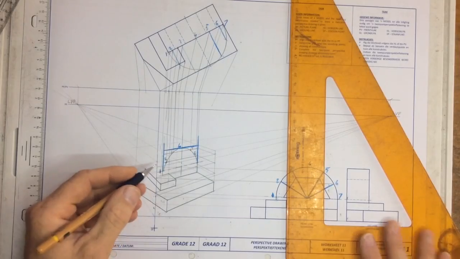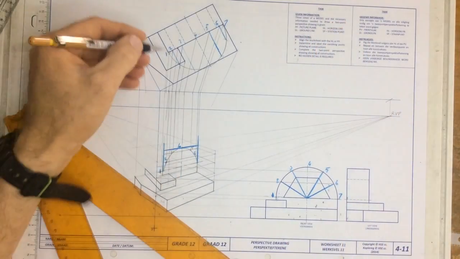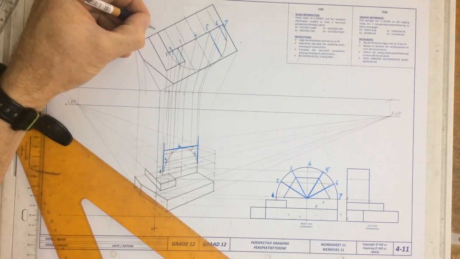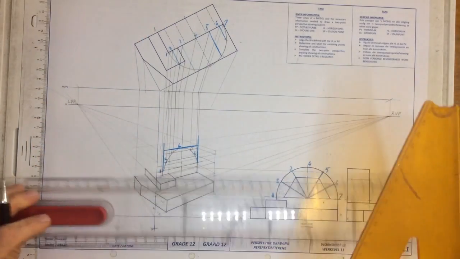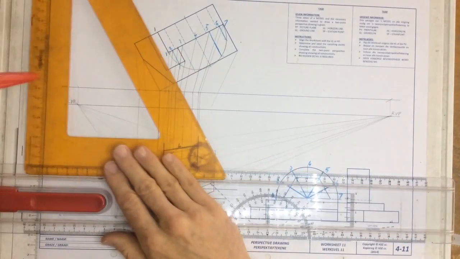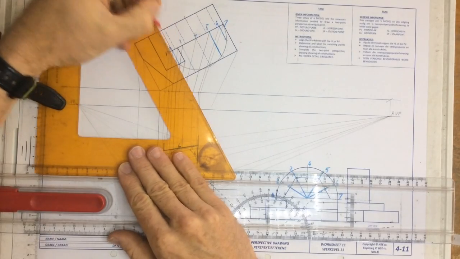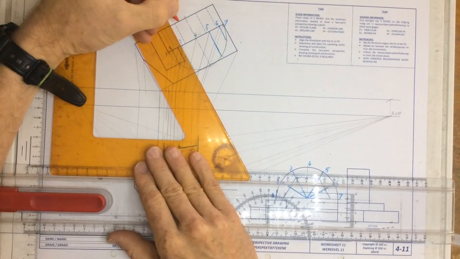Right, once that's in place, well, I've got all these points, 1, 2, 3, 4, 5, 6. How am I going to get the back points? I've still got 0.1 over there. I'm going to have lines coming from 0.2. Okay, so coming across here, there's another 0.2 at the back.